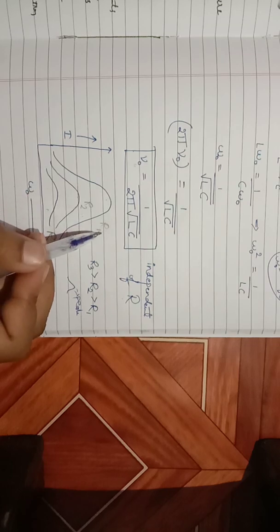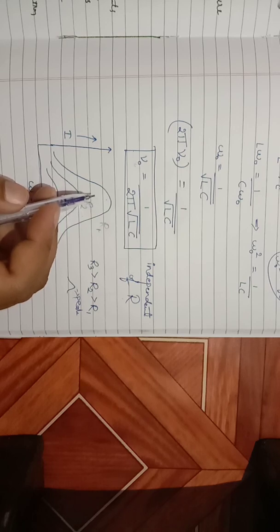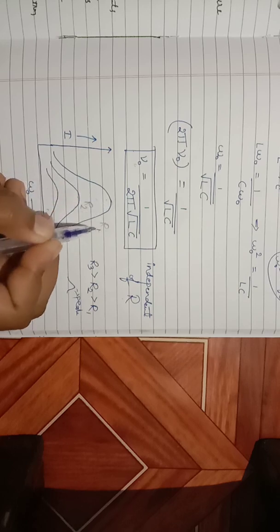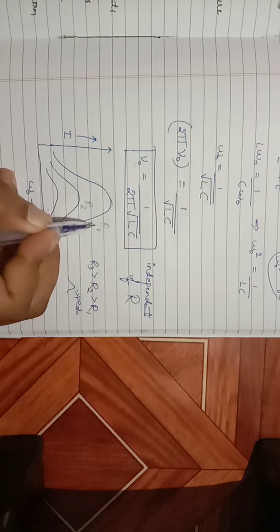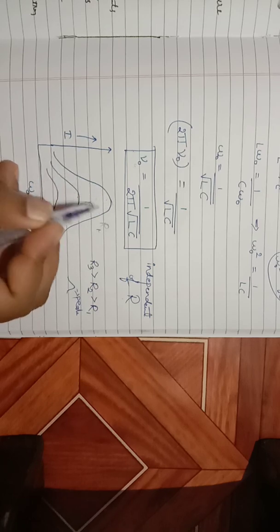R3 is very much bigger but sharpness is less. R1 is less but sharpness is high. Understood? This is how the current can become maximum in the series LCR circuit at the resonance frequency. So here, R1 is very small, so at a very small value of the resistance we are getting a sharp curve. Sharp curve means what? High current.